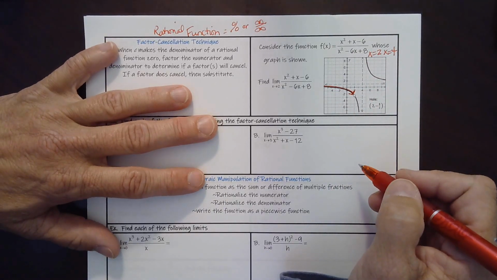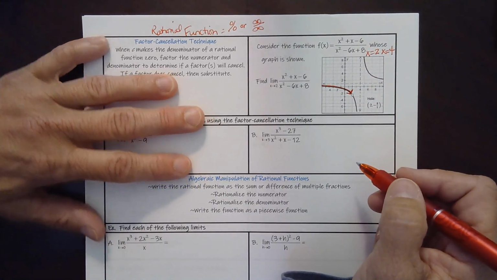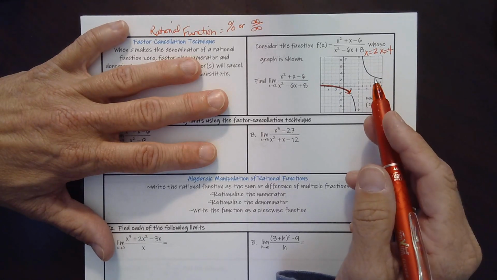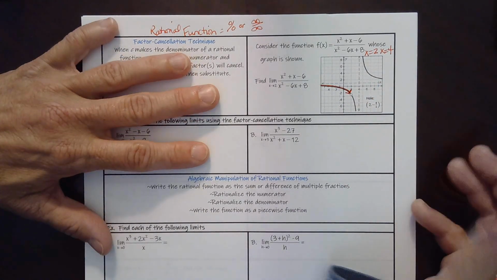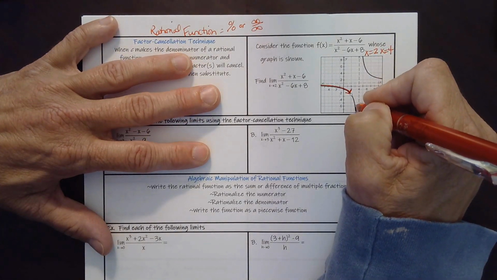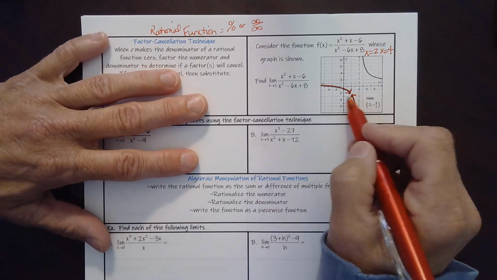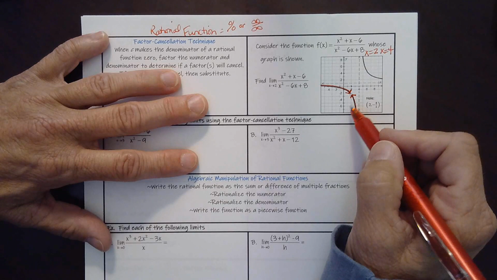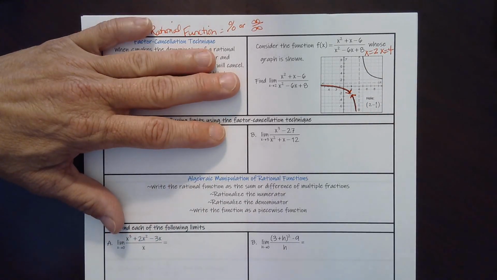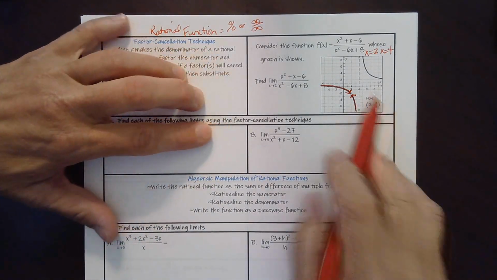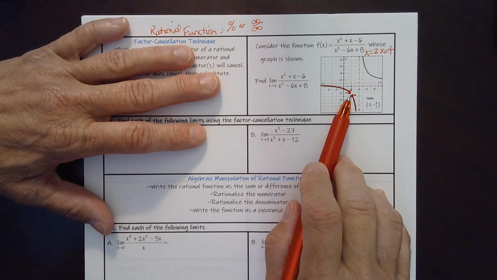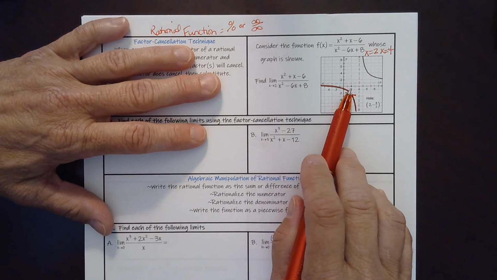It is getting closer to a y value. As you look at this graph coming in from the right, the x's get closer to 2 from the right, and the graph does approach a y value. So this particular function does have a limit as x approaches 2.